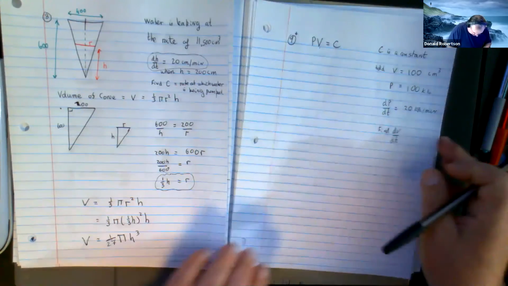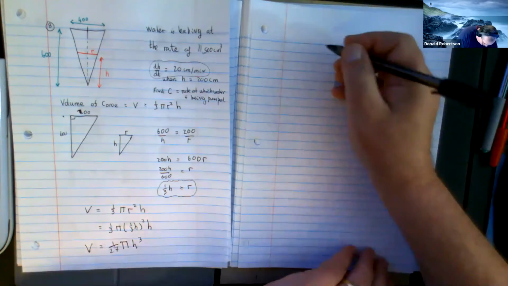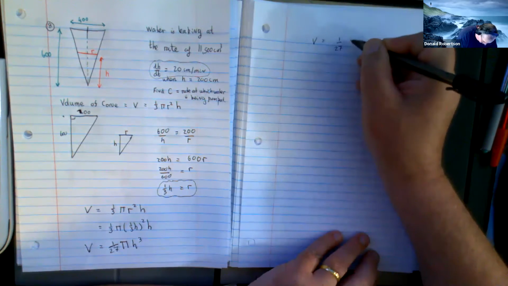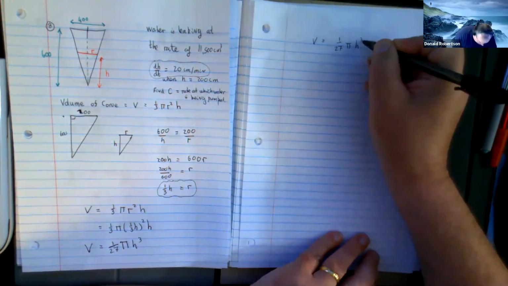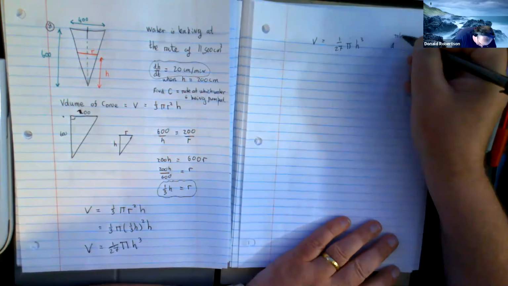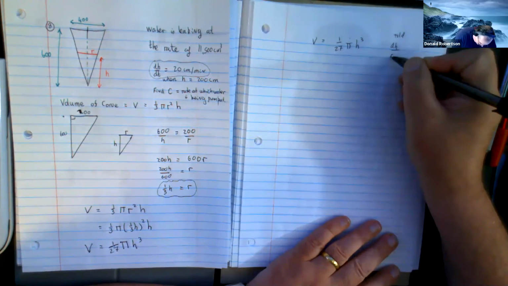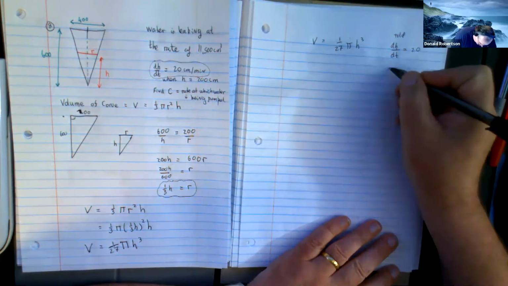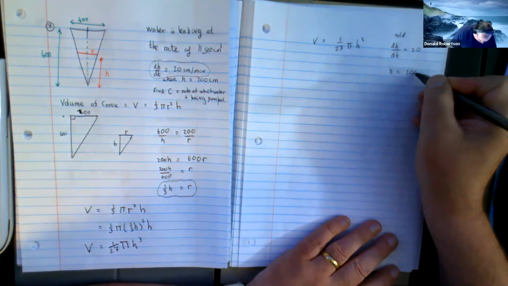So now that I've got this guy set up, we can essentially start this question from the start. What are we told? Well, we're told that the rate at which the height is changing with time is 20. We're told that that happens when the height is 200.